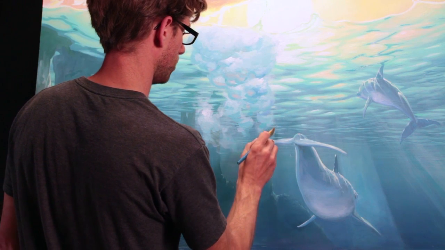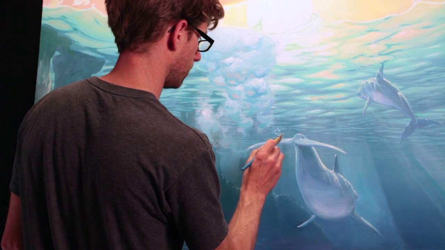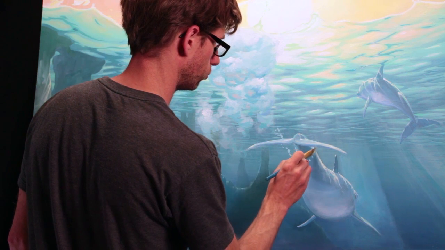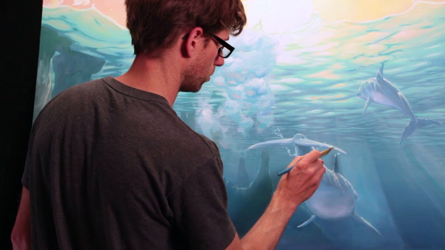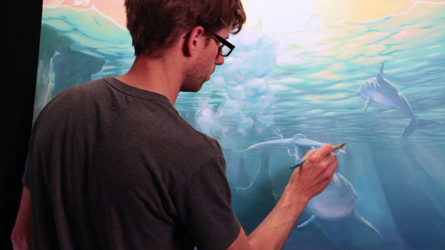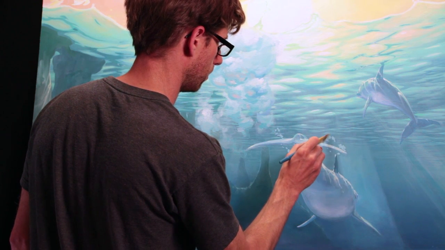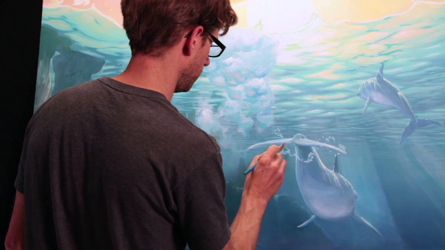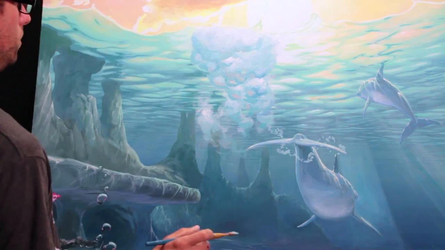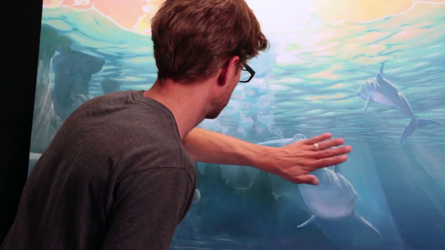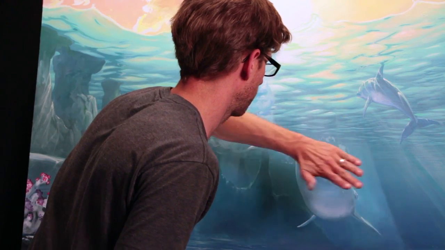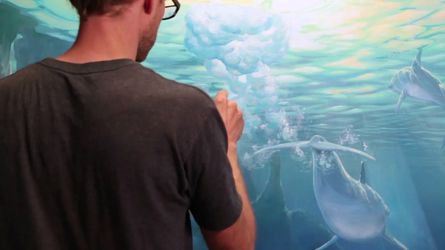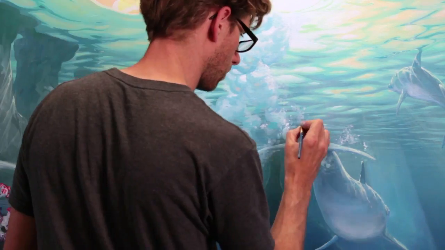I'm going to make some bubble trails coming all the way down to this little dolphin's tail. We're going to make it going all the way. He goes down and up again. You can see I'm just fiddling with this until I like the shape of the cloud.